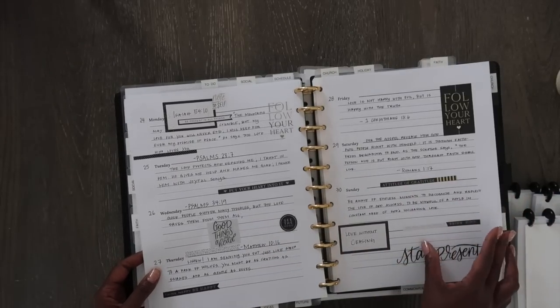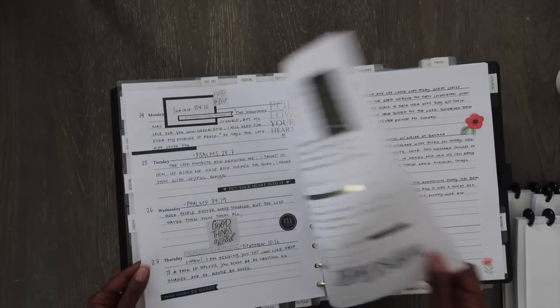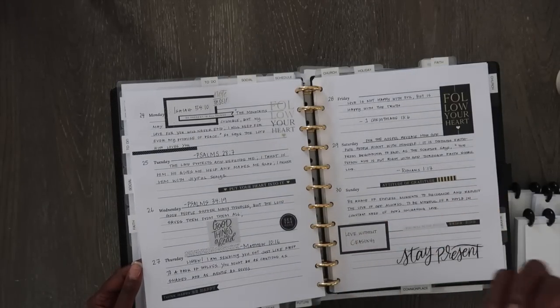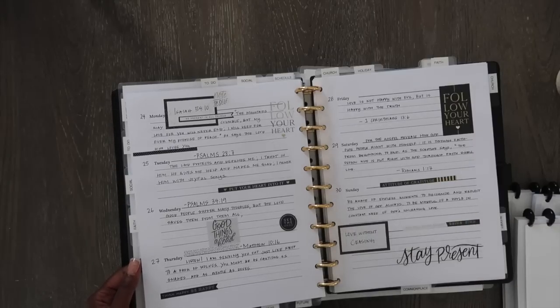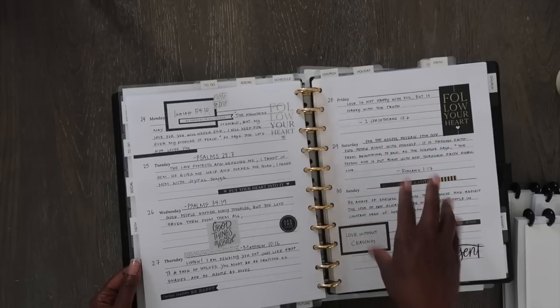So every single day I will take a verse, I will write it out, I might meditate on it, I might study on it. It's just a great way for me to stay on top of my scripture study and make sure that I am taking 10-15 minutes every single day to dedicate to prayer and study.